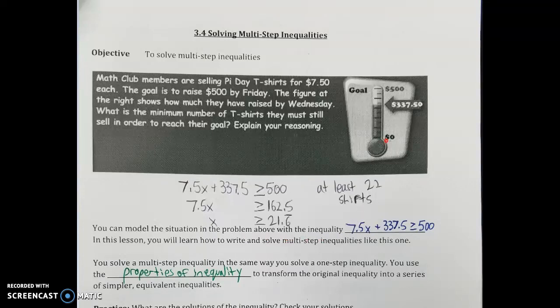But basically what this idea is talking about is we can model situations using different kinds of inequalities. So the one up here where we're selling t-shirts for $7.50 each, I have $7.50 times x for the number of shirts, plus the $337.50 that we already have has to be at least 500 for our goal. So that kind of inequality, we're going to take a couple steps to solve it, because again, it's a little bit more complex than the ones from earlier. So we'll learn how to write those and solve those in 3.4.